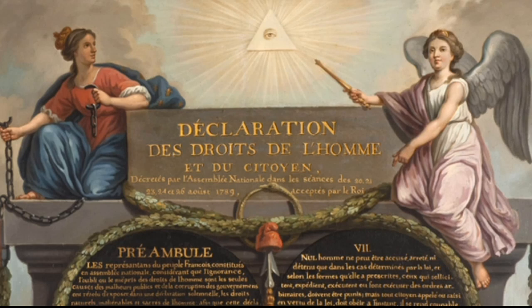It proclaimed that human rights were not granted by governments, but were inherent to all individuals by virtue of their humanity. 3. Impact on legal frameworks. The Declaration influenced subsequent legal codes, including the French Constitution of 1791. Its principles have echoed through history, shaping documents like the United Nations Universal Declaration of Human Rights, 1948.